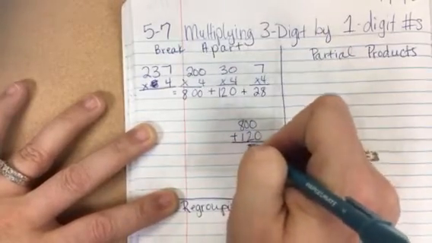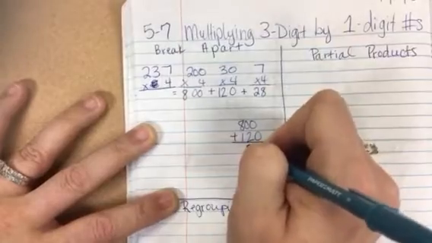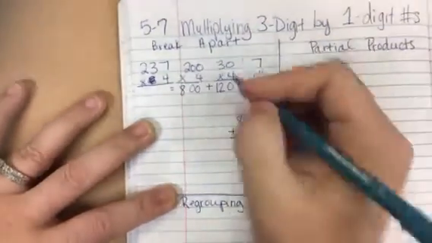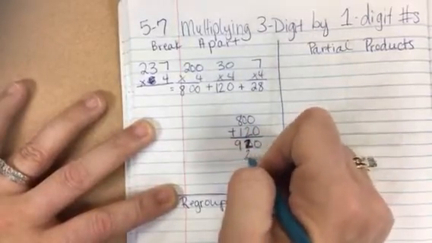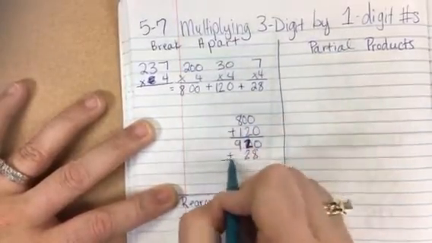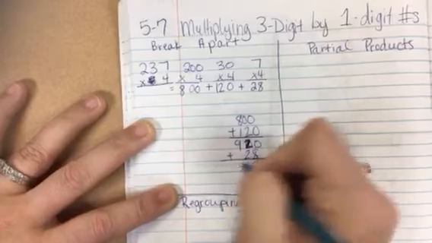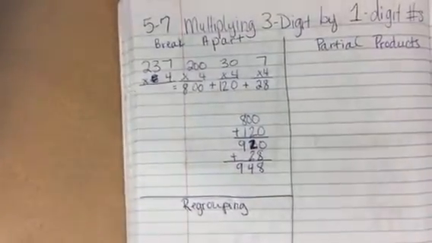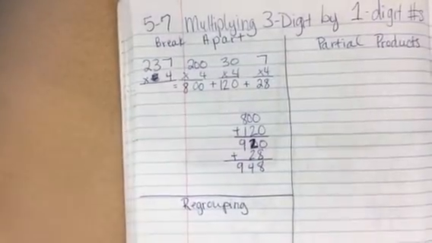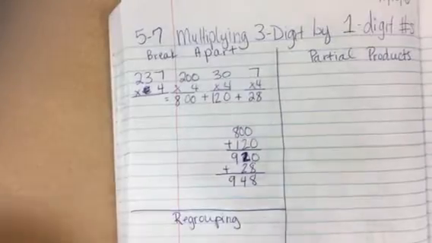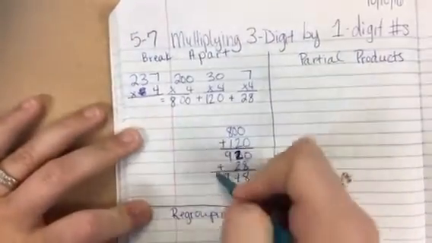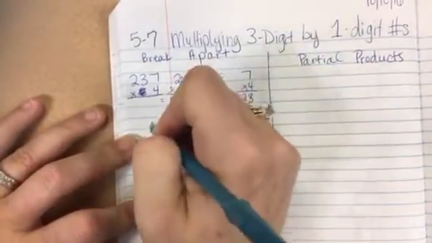I'm going too fast here. Then add the third number onto it. So now we're going to add our third number. Then as I throw my pen, because we know that Mrs. Trimpy is a little klutzy sometimes. So we have our 948, which would be our answer.